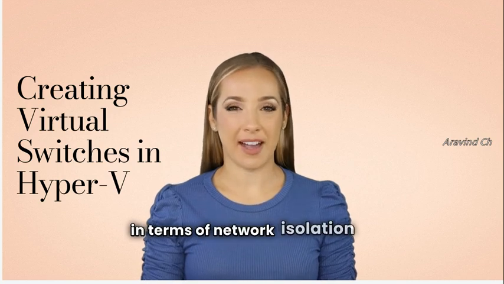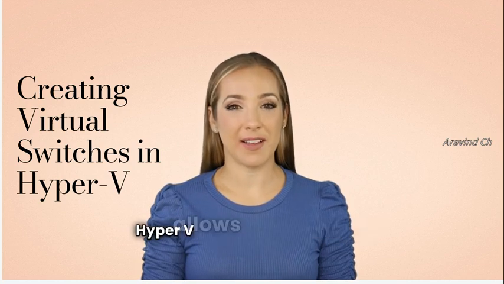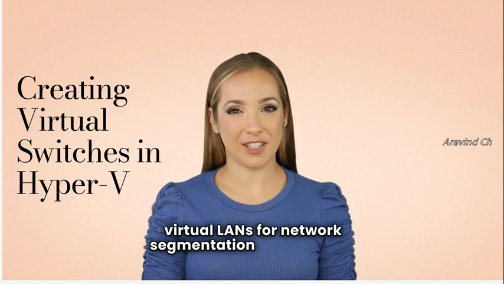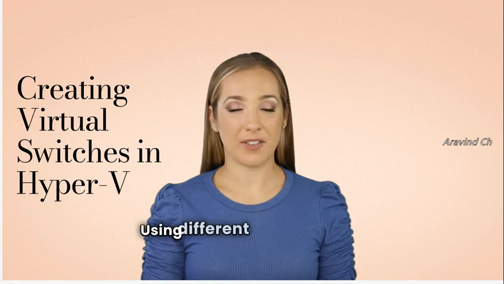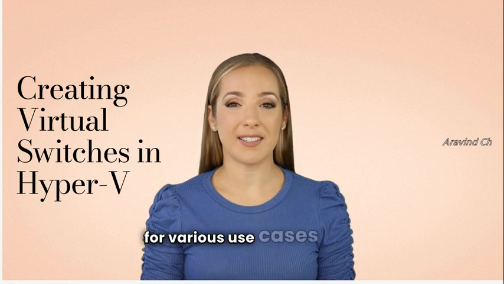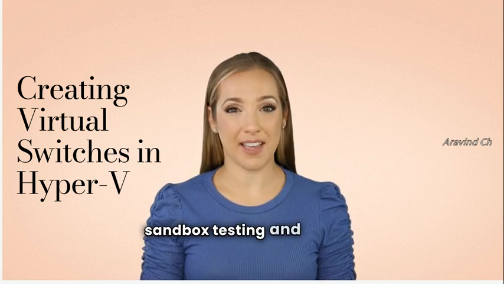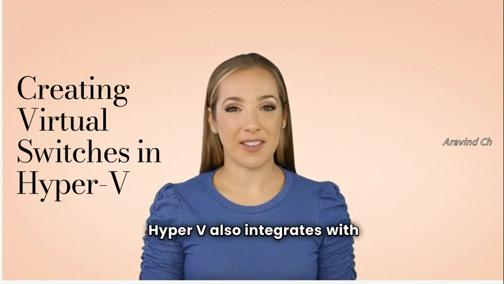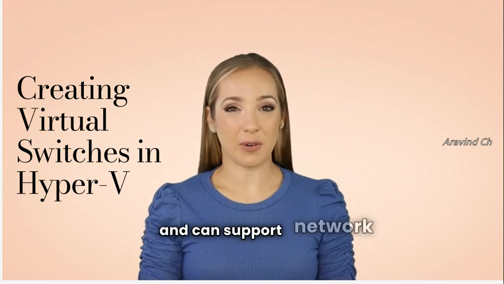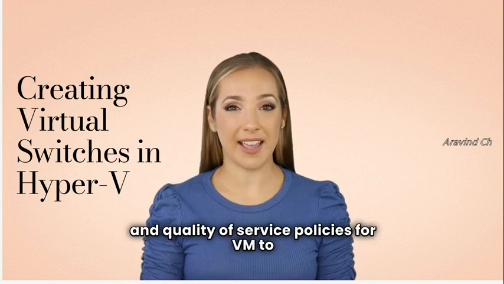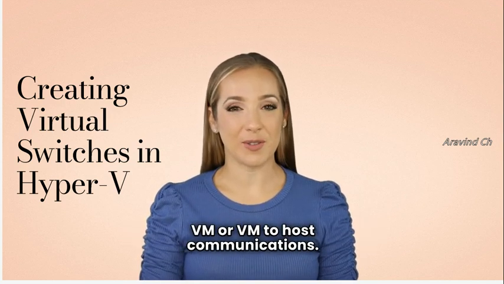In terms of network isolation and security, Hyper-V allows you to configure VLAN tags on virtual switches, enabling VMs to participate in virtual LANs for network segmentation and security. Using different types of virtual switches, you can achieve the isolation necessary for various use cases, such as sandbox testing and isolated production environments. Hyper-V also integrates with network security policies and can support network security groups, firewall rules, and quality of service policies for VM to VM or VM to host communications.